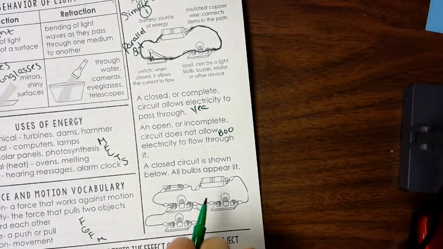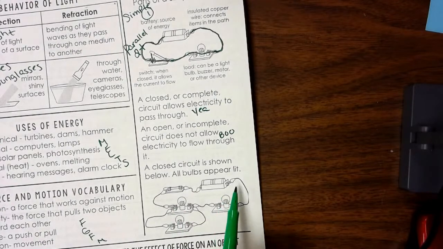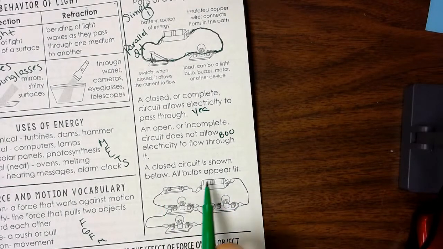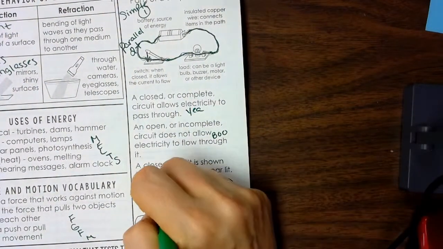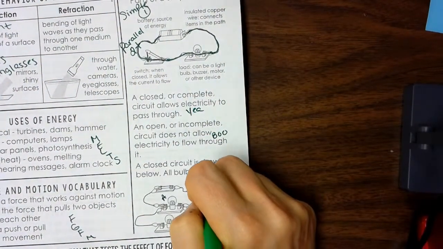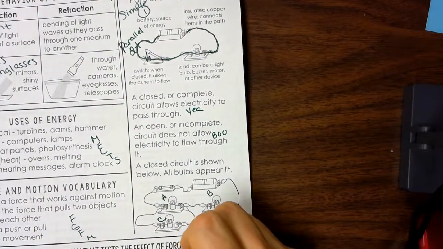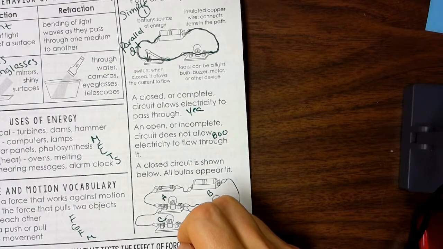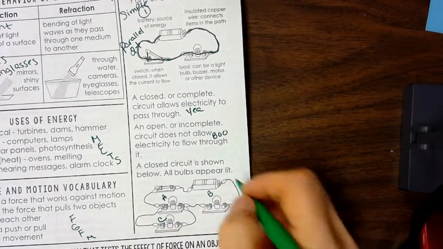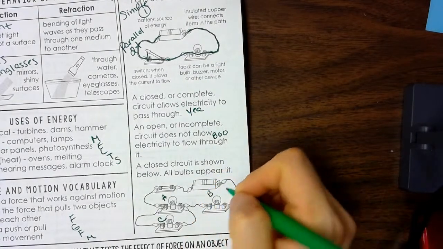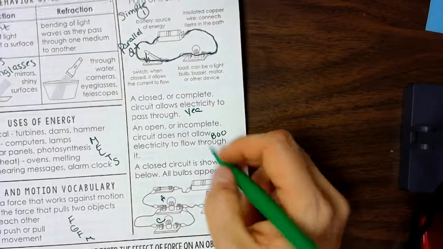All right, so a closed circuit is shown below. All bulbs appear lit. Well, right now they are. We got a switch that's closed. We've got everything appears to be hooked up correctly. So let's talk about this real quick. Let's name this one A, this one B, and this one C. What if the test question says, what can you do to make C not work? Well, this is when we don't want it to work. So there's a couple things we could do, but let's just start at our battery because I want to go over Y intersections again.